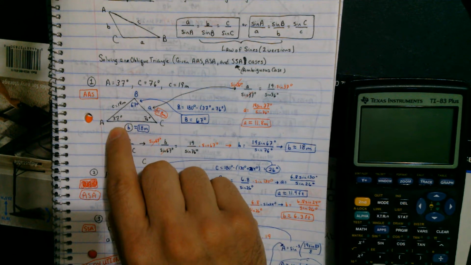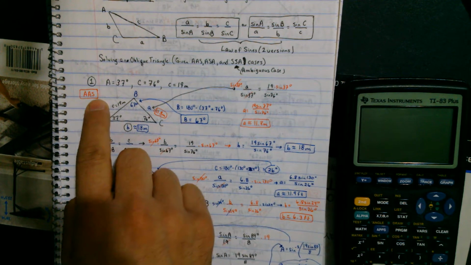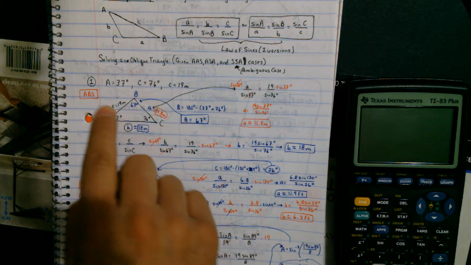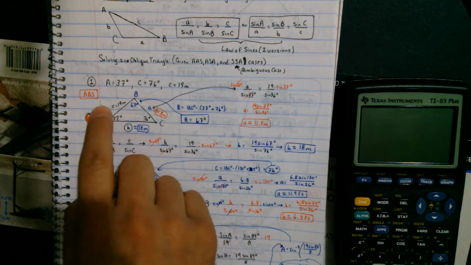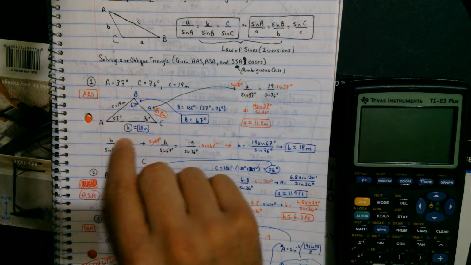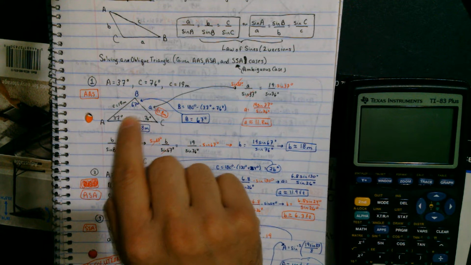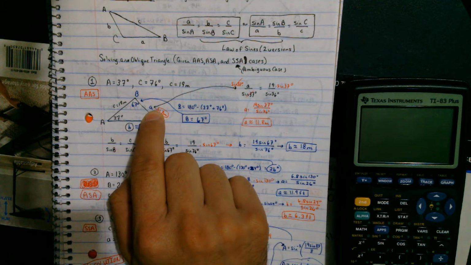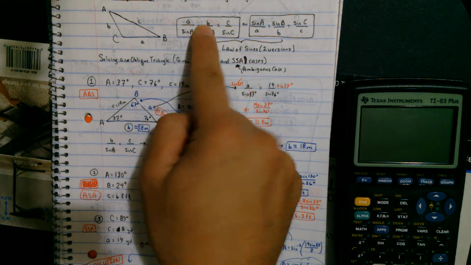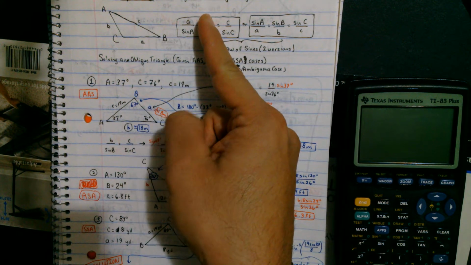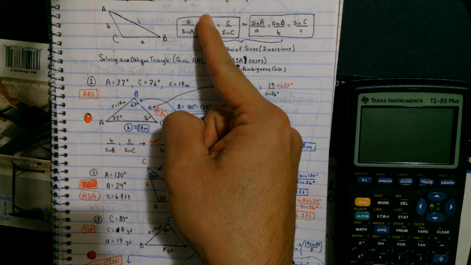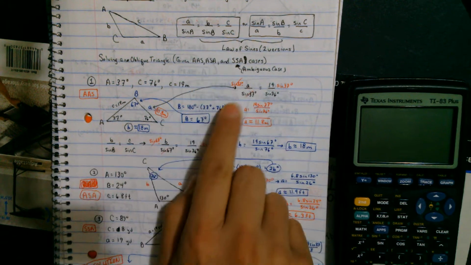To get the missing sides, you have this relationship between angle C and side c. To solve for a, I'm missing side a, so I'm going to put the relationship between these two: a over sine A is equal to c over sine C. So that's what I did here.